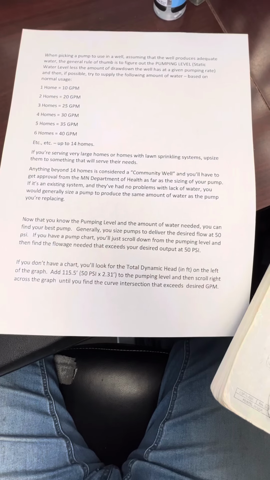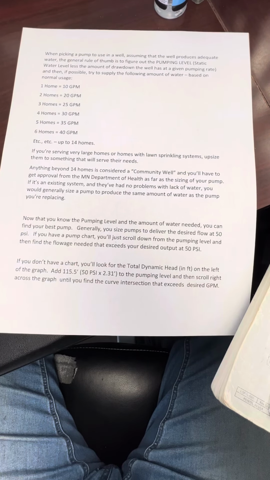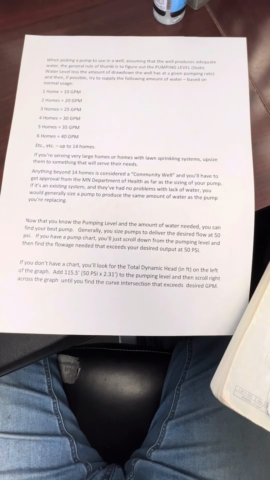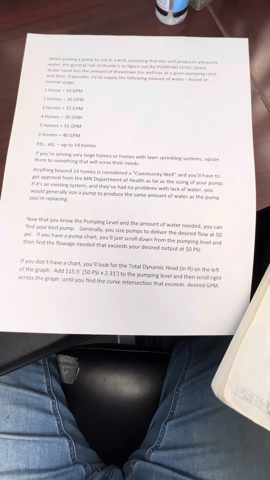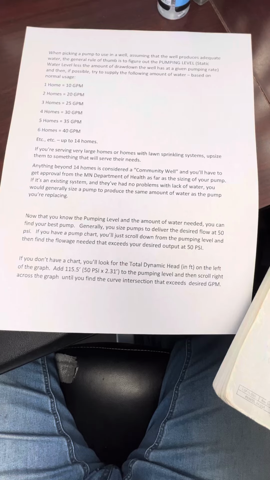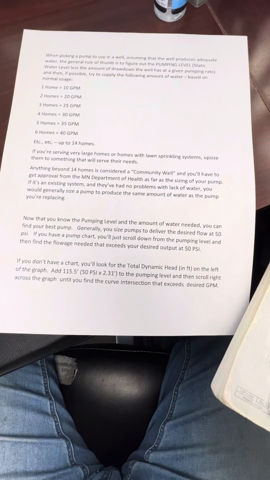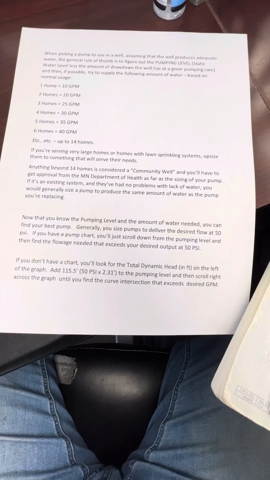So now that you know the pumping level and the amount of water needed, you can find your best pump. Generally, size pumps to deliver the desired flow at 50 psi. If you have a pump chart, you just scroll down from the pumping level and find the flowage needed that exceeds your desired output at 50 psi.